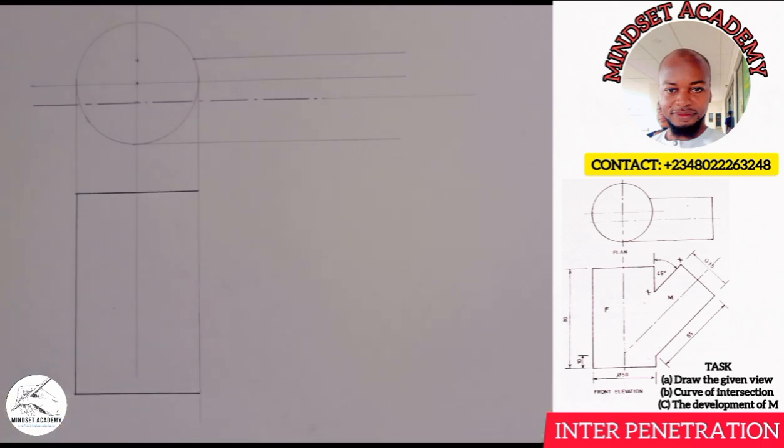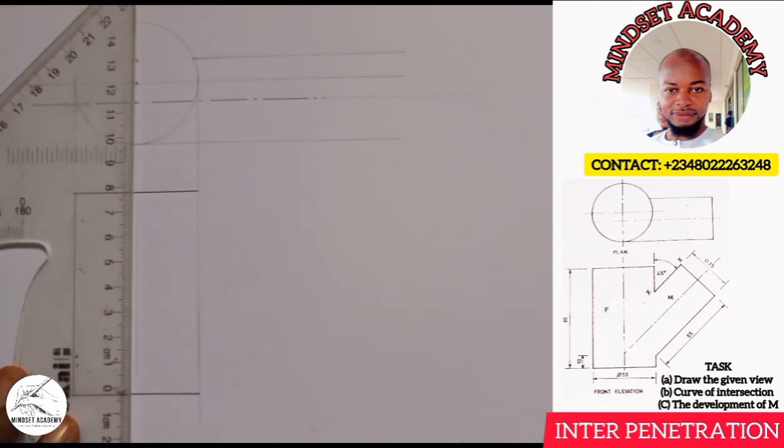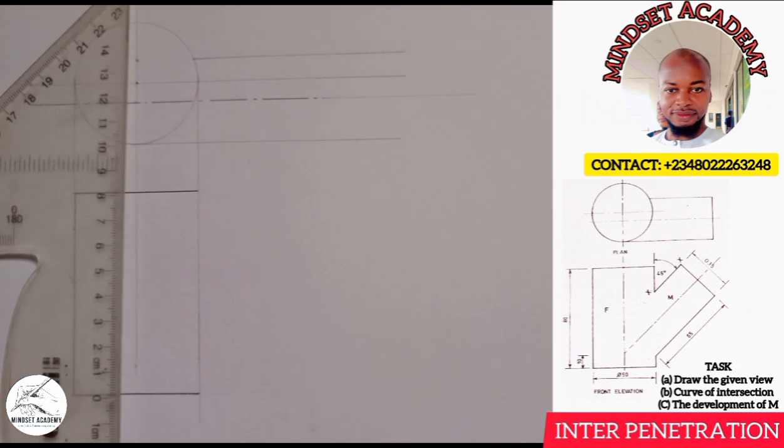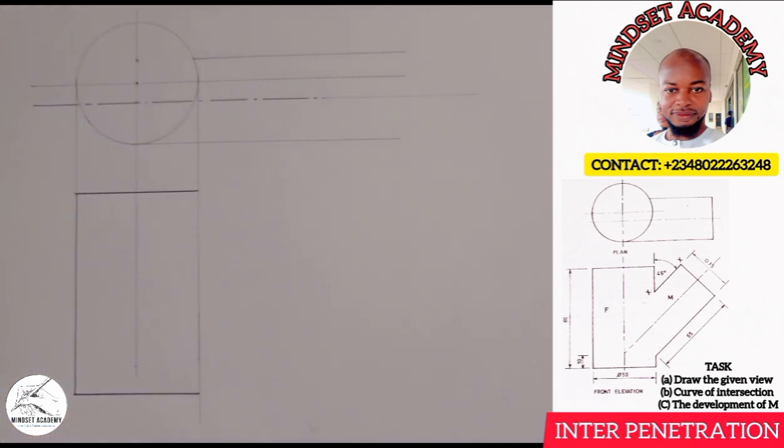That's the base. Now one thing you need to understand is the center of this circle of this other cylinder here is 10 mm, starting from 10 mm away from the base. So from here, I measure 10 mm upward. So when I take it this way, I'm going to measure 10 mm upward. So this is a 10 here.